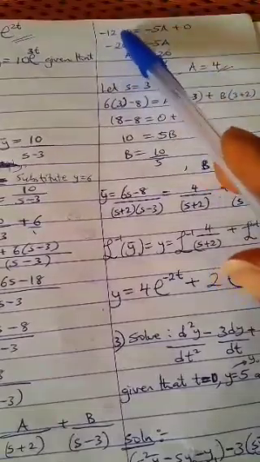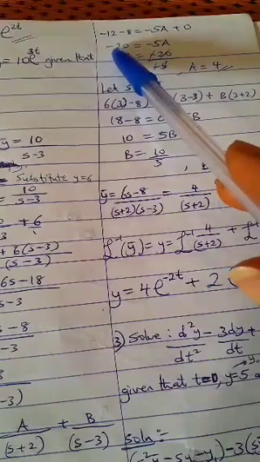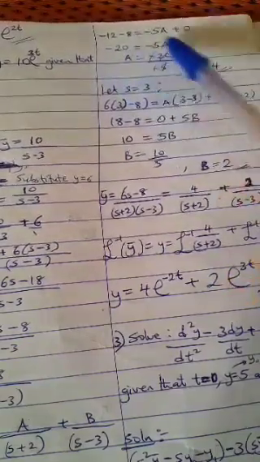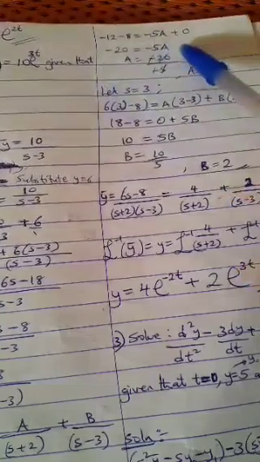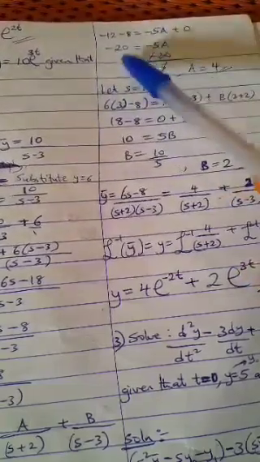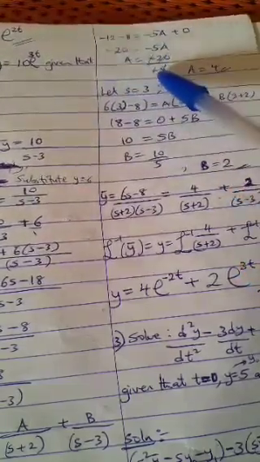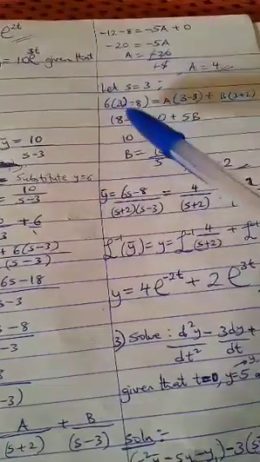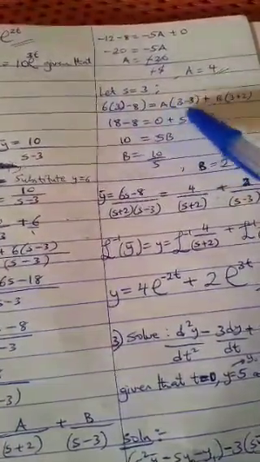Now minus 12 minus 8 will give you minus 20. But minus 5a is this. So divide both sides by minus 5. So minus 5 cancels minus 5. Minus 20 over minus 5, the minus cancels, and 20 over 5 is 4. Your a is 4.